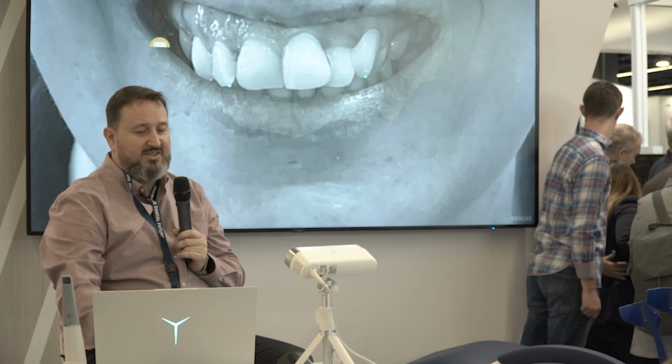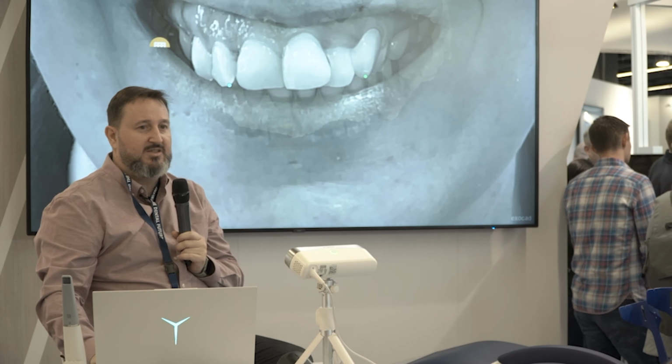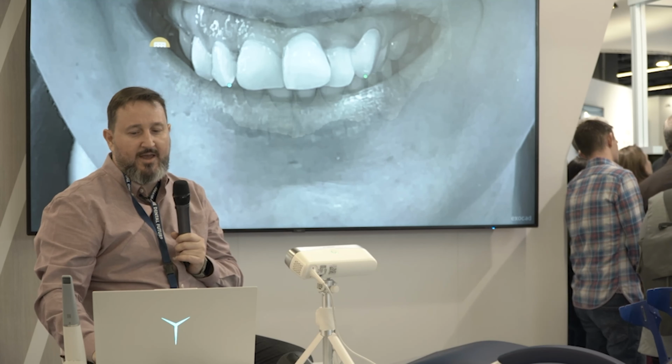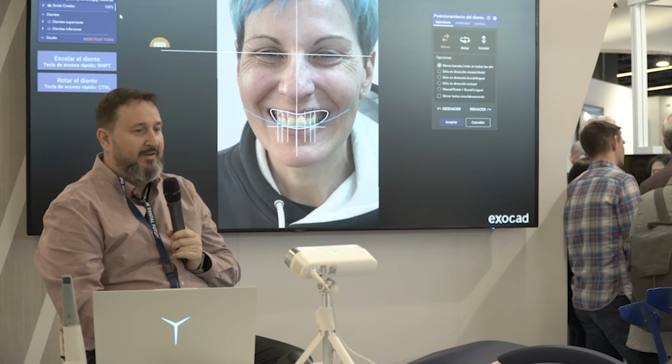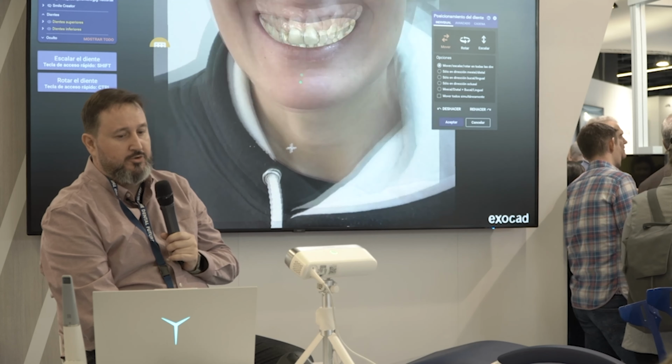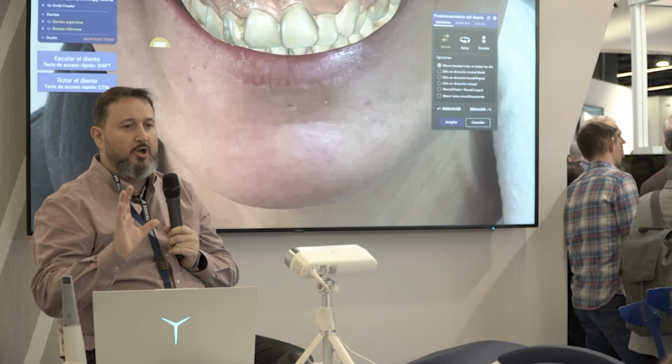So now you can see we use the points. This is Dental Smile Creator in Exocad. We trace the lines, and here's what happens. Okay, let's see. This is the Smile Creator lines, and see what happens when we overlay these jaws. Okay, at the moment it looks okay.